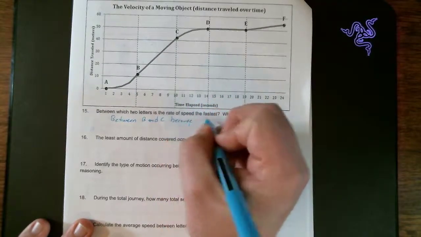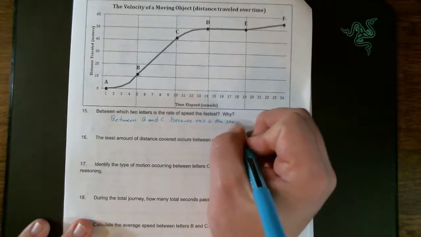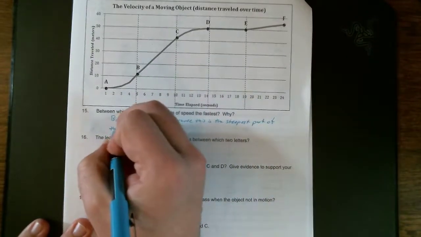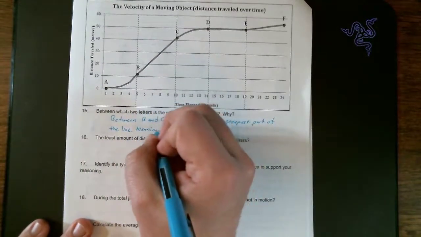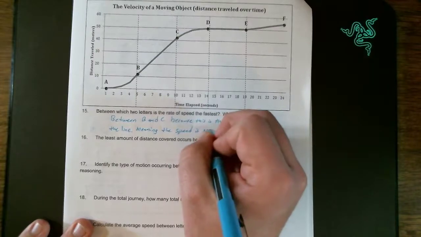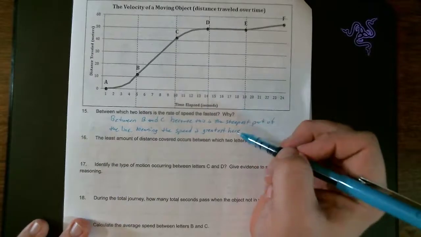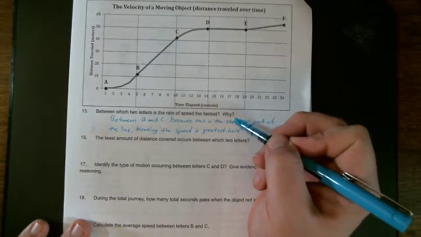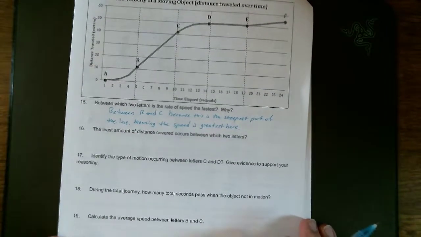because this is the steepest part of the line, meaning the speed is greatest here. Okay? So that's how we actually explain why. You have to pretend like you're not talking to the teacher. You gotta explain why as if you were talking to someone who doesn't know anything. Alright? So here we go.